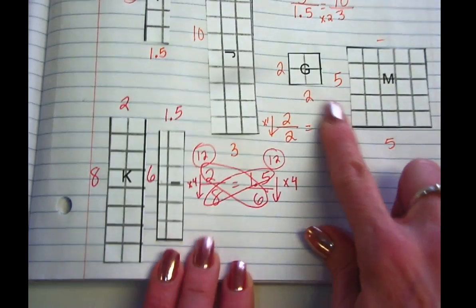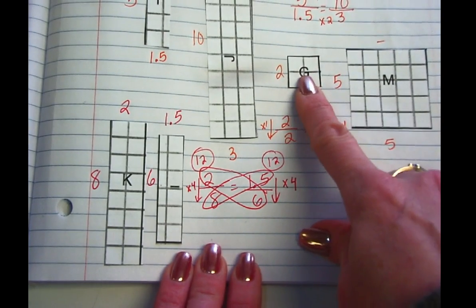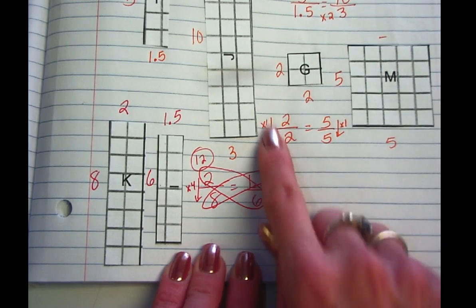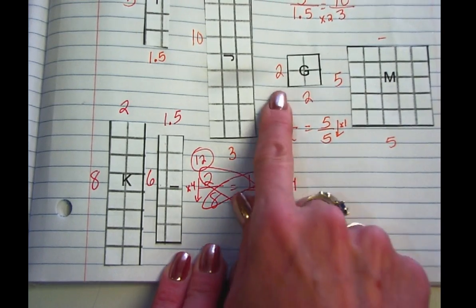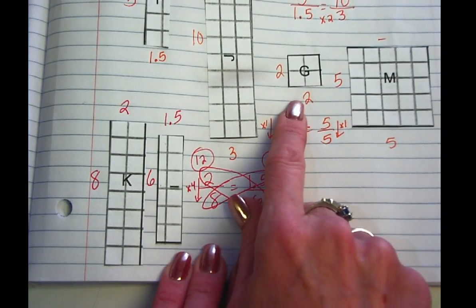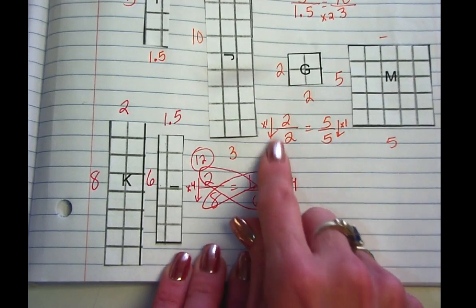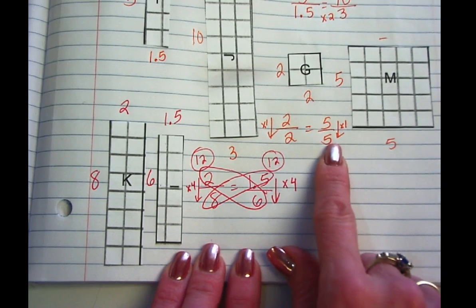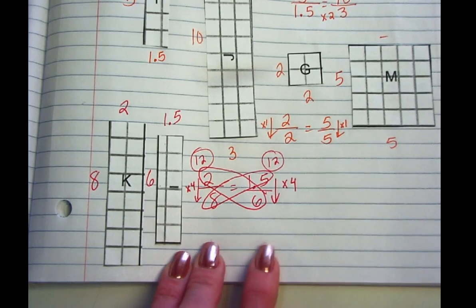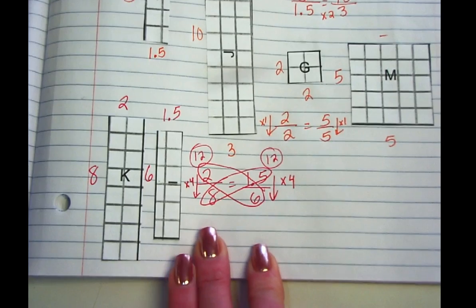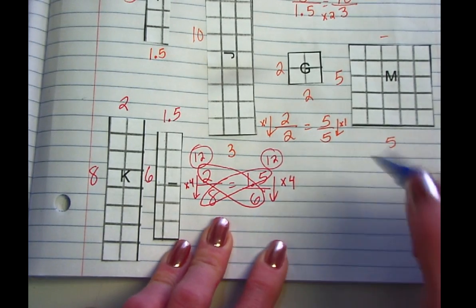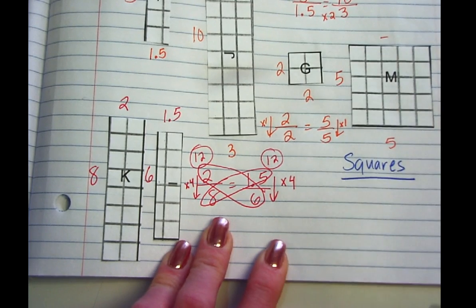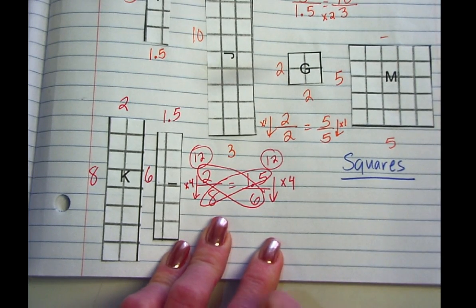And then if you look up here, the other match would be G and M. If you look at the relationship between the sides, they're the same, right? So the 2 and the 2 is a times 1 relationship, and the 5 and the 5 is also a times 1 relationship. And these shapes are both what shape? G and M are both what? They're both squares. All squares are going to be similar because they're going to have that 1-to-1 ratio.